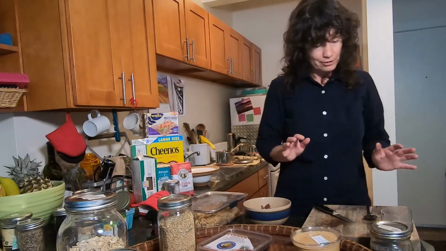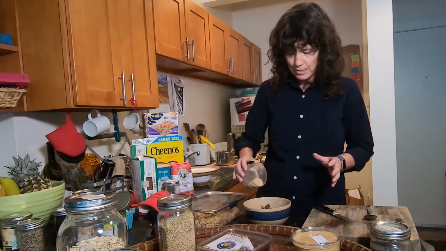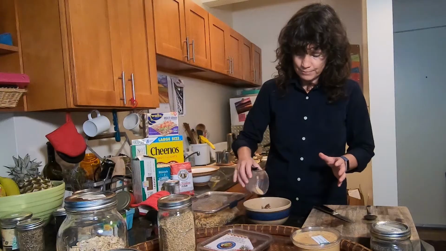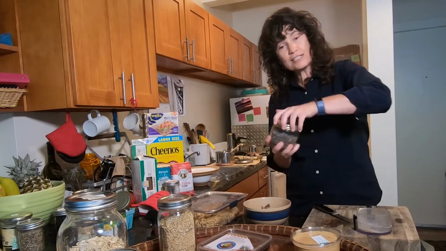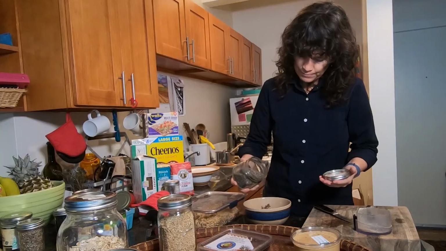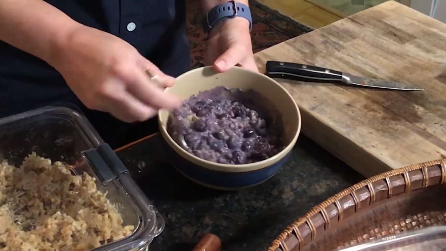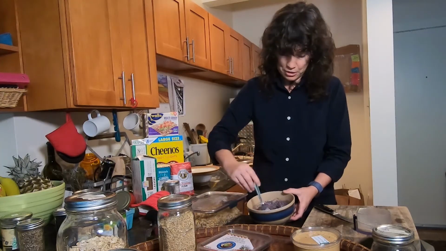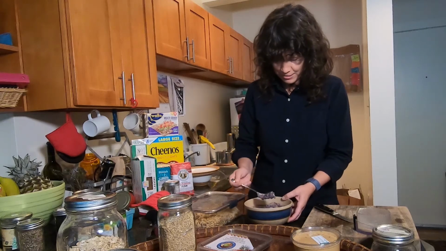So, so good. And then I have a little bit of ground flaxseed. This is for fiber and for omega-3 fatty acids. Put a little bit of that in there. And then I have some chia seeds, also the same, fiber and omega-3 fatty acids. Okay. I may or may not add a little extra soy milk to it. It looks pretty good. I don't think I would in this case. All right, so let's give this a try.